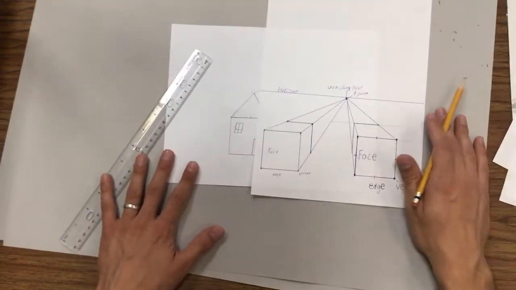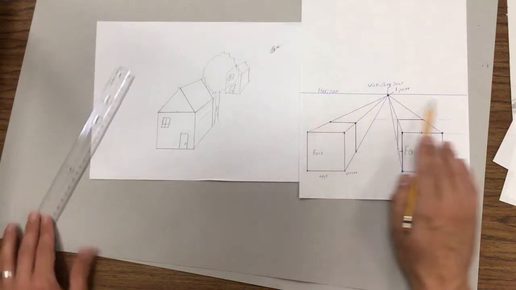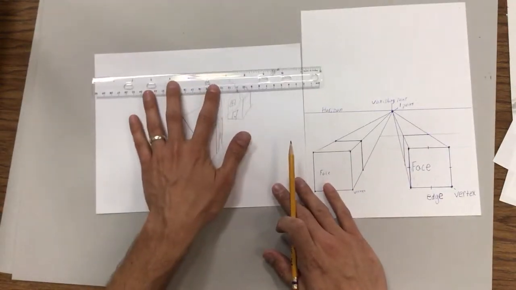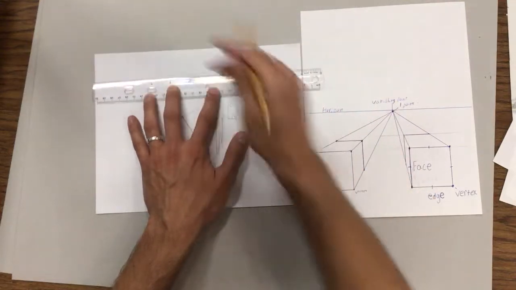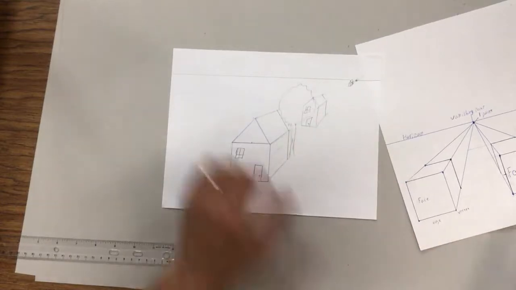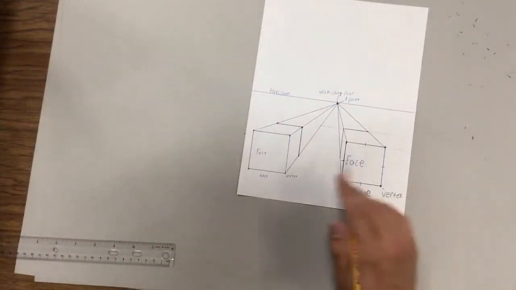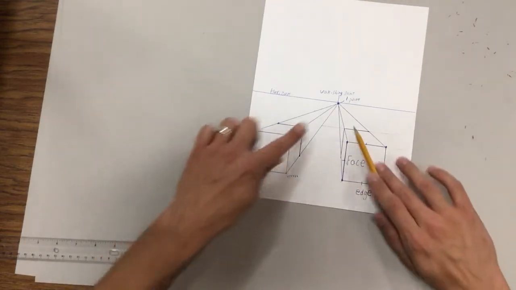So in art, we call the horizon line where the sun comes up, which is right here along our vanishing point. So in this picture, my horizon line would be right here. You can see I've already marked the horizon line here, and both of these squares are going to the same vanishing point.